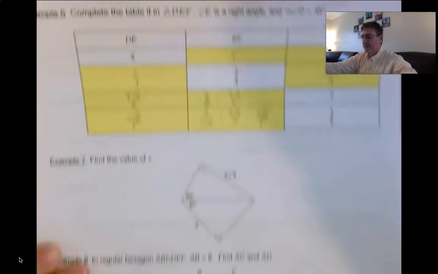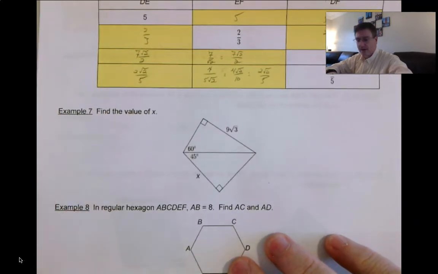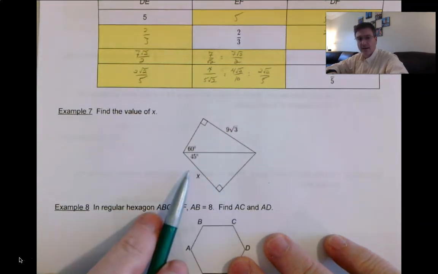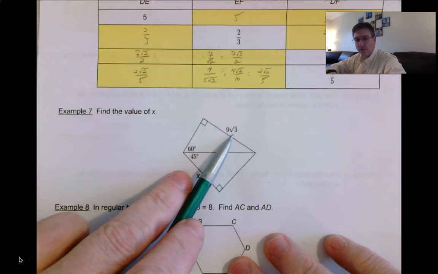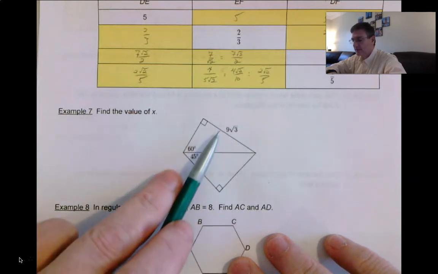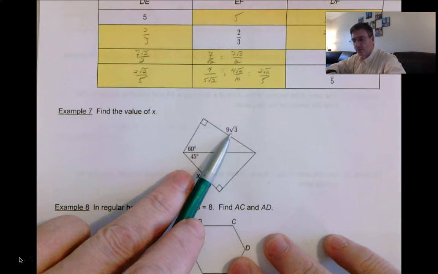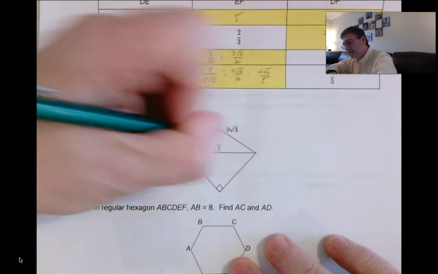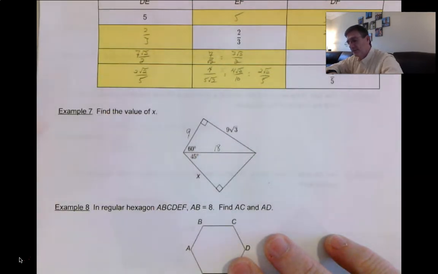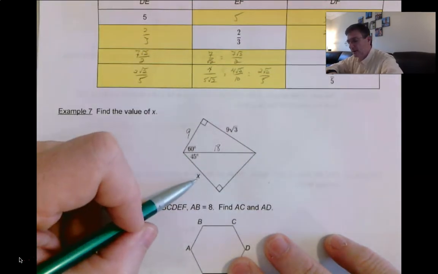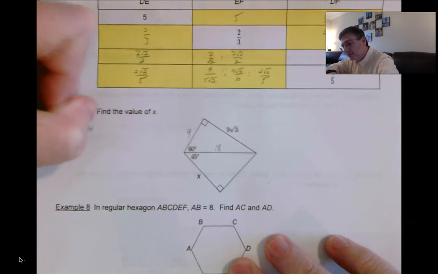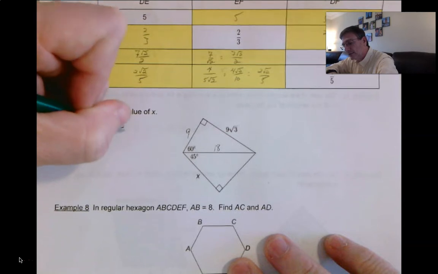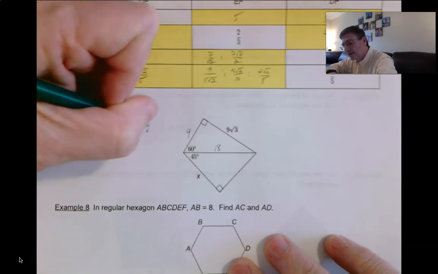That was example 6. Example 7, our goal is to find the value of x, which means we're going to have to start way over here and work our way down to getting the value of x. So 9 square root 3 is the long leg. It's opposite the 60 degrees. So if the long leg is 9 square root 3, then the short leg is 9. Hypotenuse is 18. If the hypotenuse is 18, for 45, 45, 90, we divide by square root 2. X equals 18 divided by square root 2. Rationalize that denominator, 18 square root 2 over 2, or 9 square root 2.